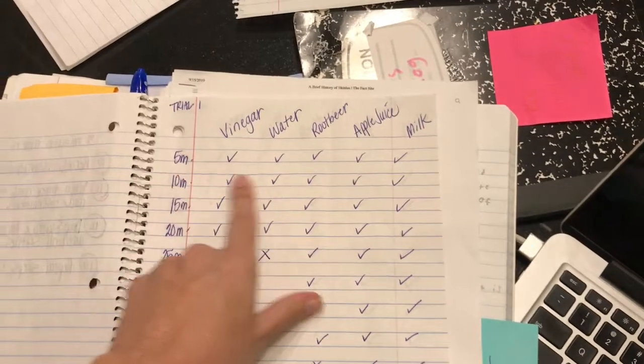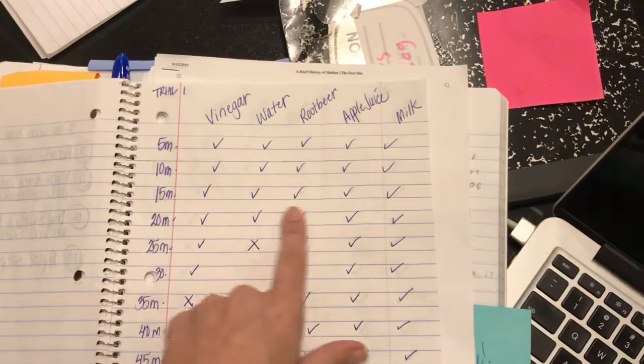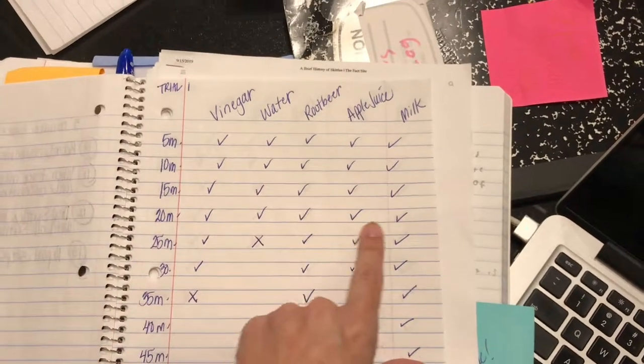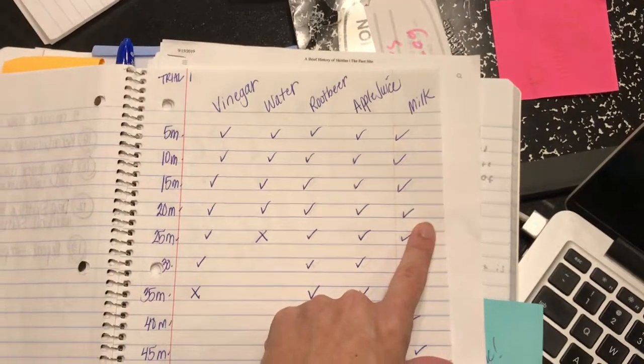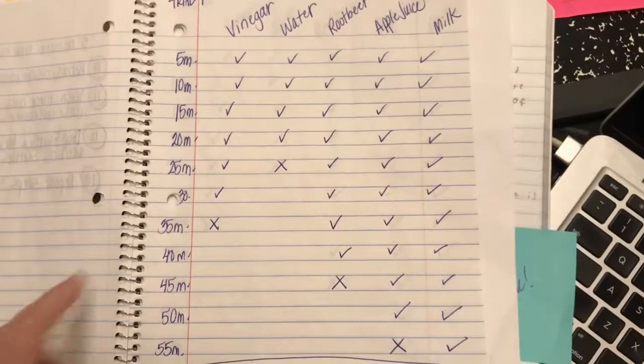And so at 5 minutes, we saw Skittles in all the liquids. 10 minutes, we saw Skittles in all. 15, we saw Skittles in all. 20. This is where we started to see our change in all of our trials so far. So it's telling me that our data is consistent.